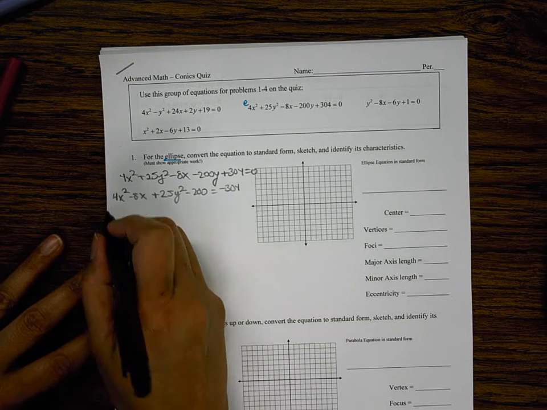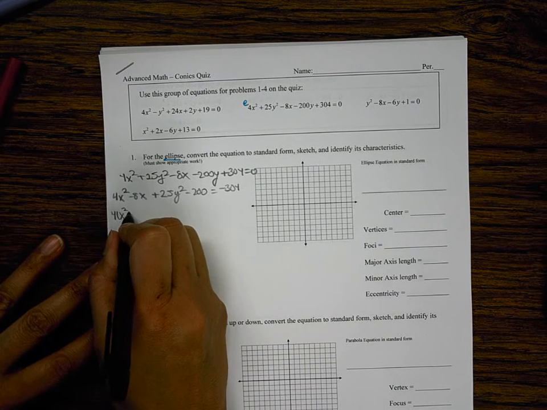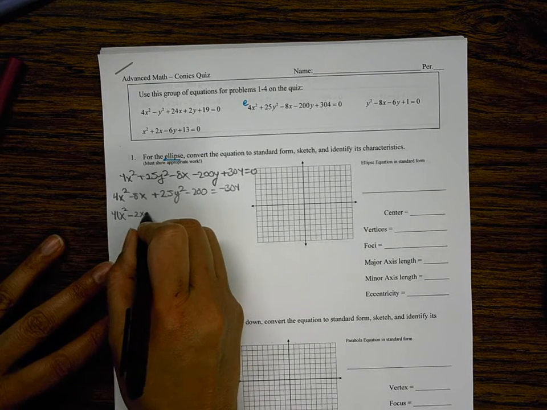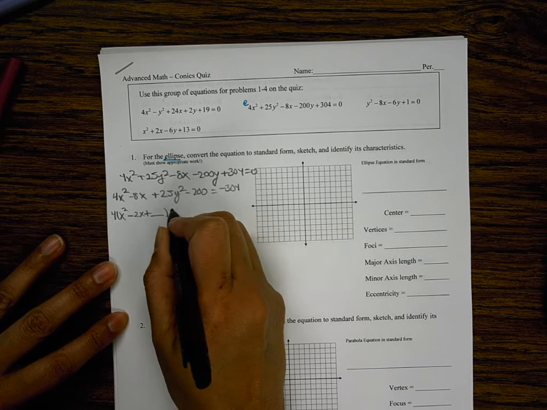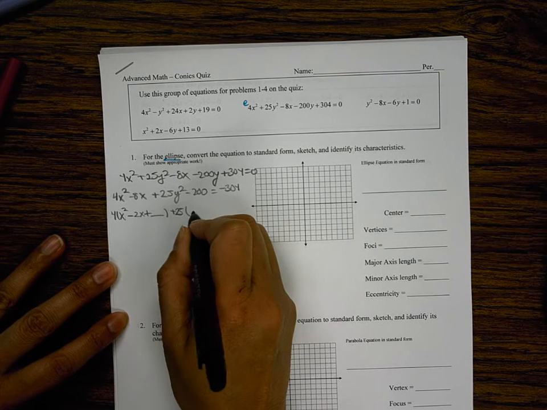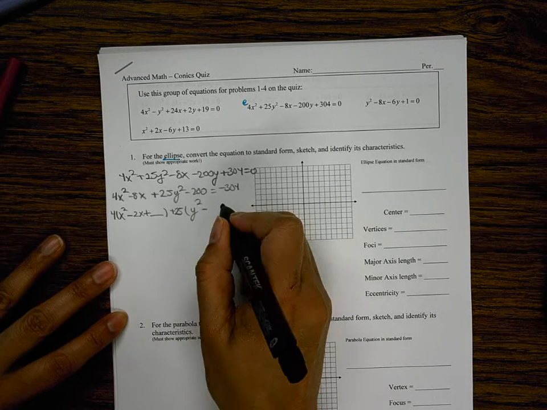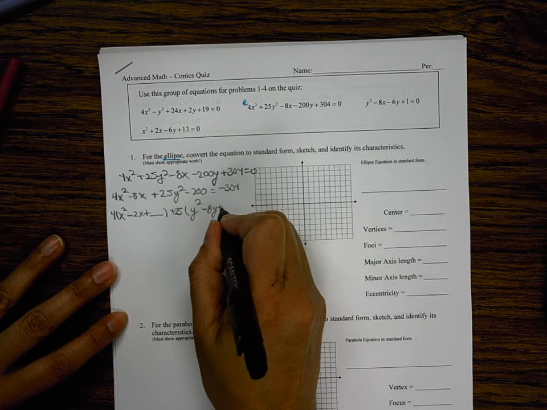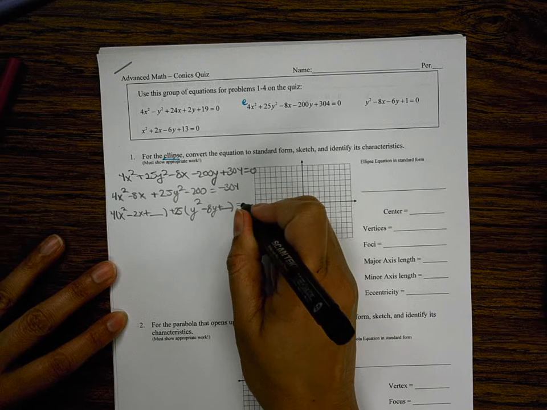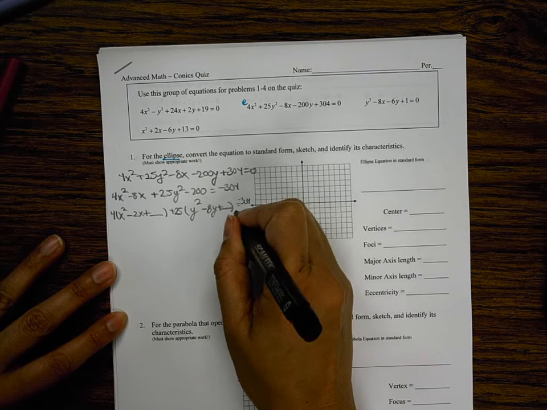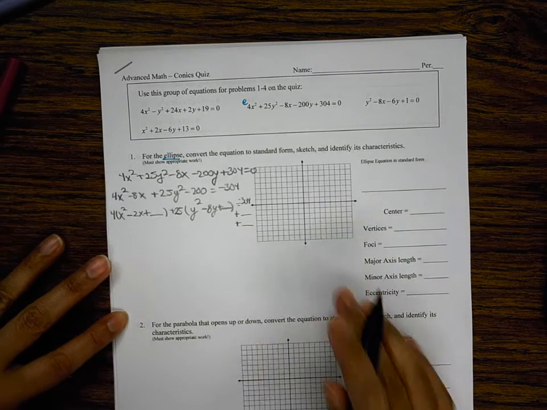I'm going to factor out only the 4: x squared minus 2x plus blank. I'm going to factor out only the positive 25: y squared minus 8y plus blank, equals negative 304 plus blank.